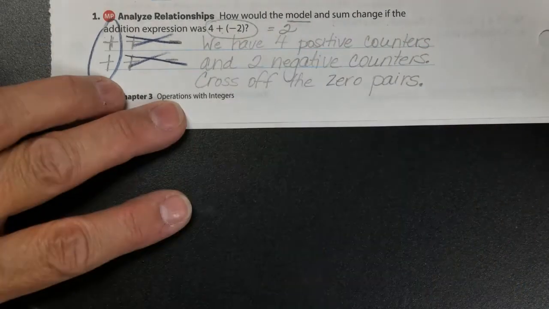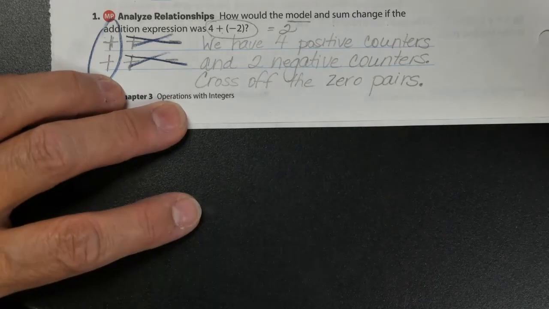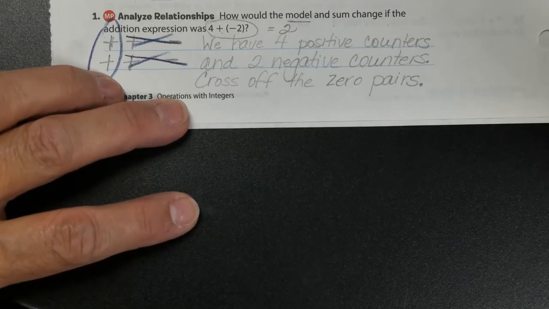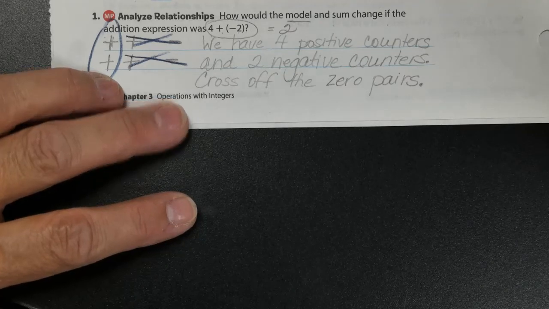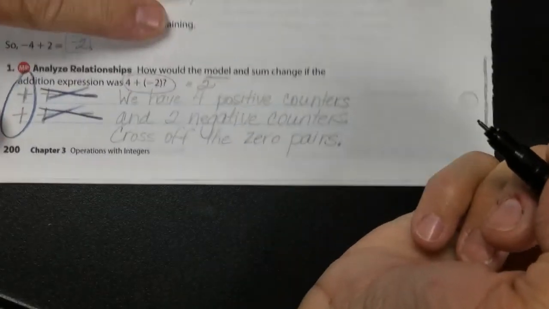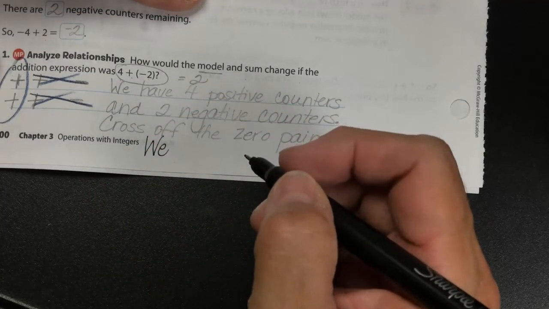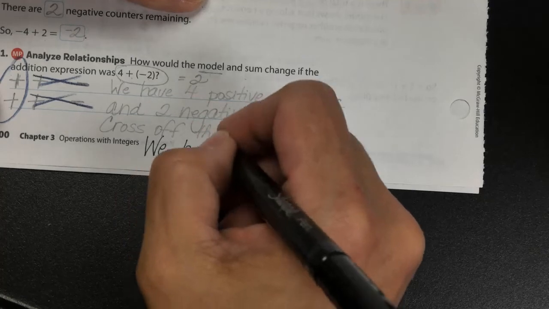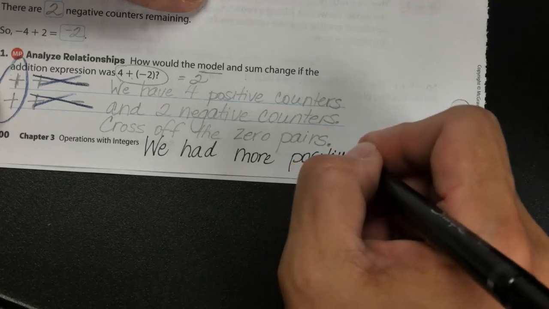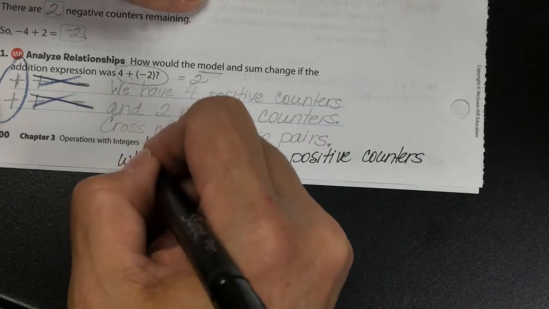I need to write with a pen so y'all can see this better. Okay, let's just do this. We had more positive counters when we started.